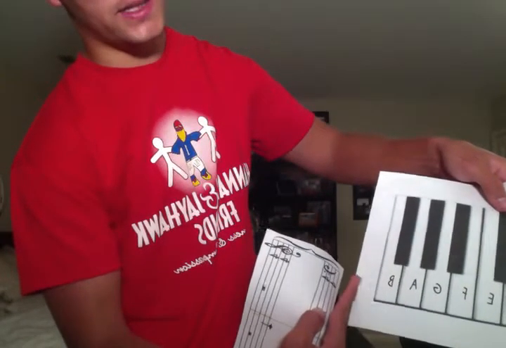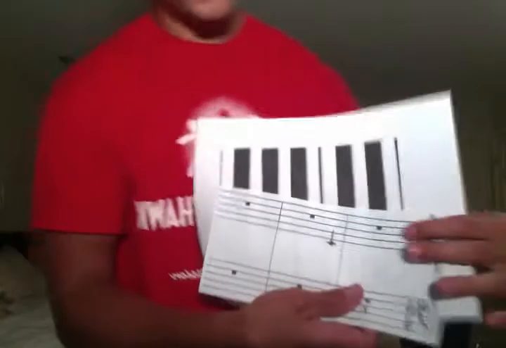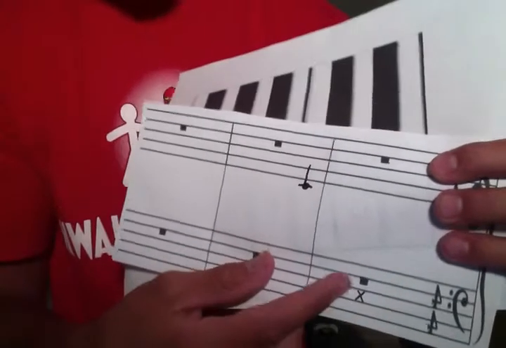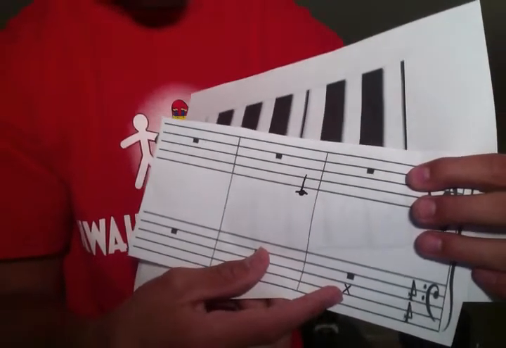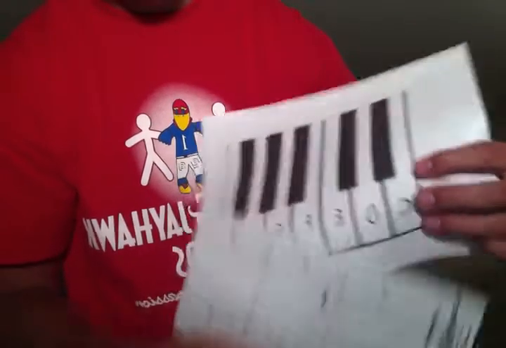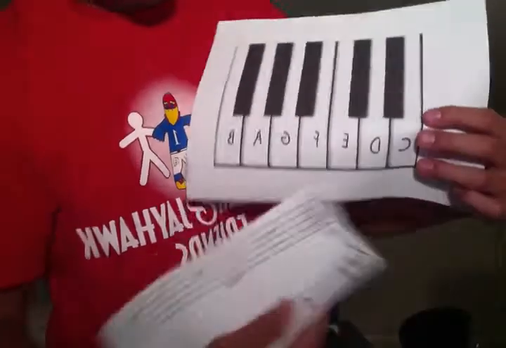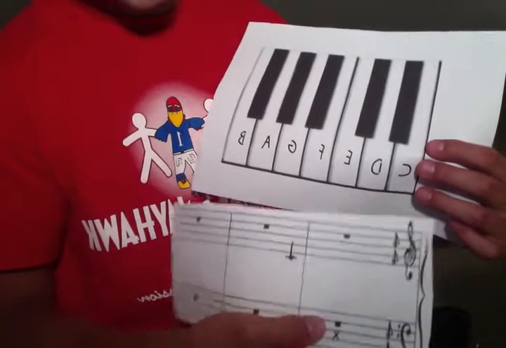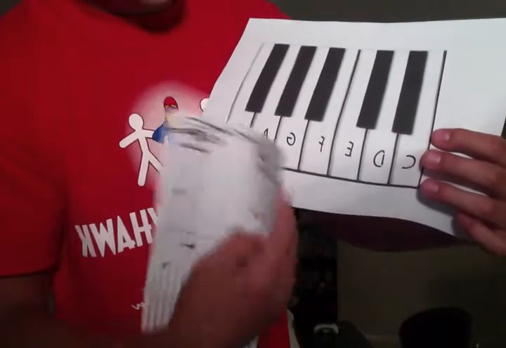So from there you can just keep going all the way up to B, and then you'll go back to C. And then on the bass clef, the X represents C on here. So this is C, and there's C. The next line represents D, and then this next space up is E, and so on and so forth.